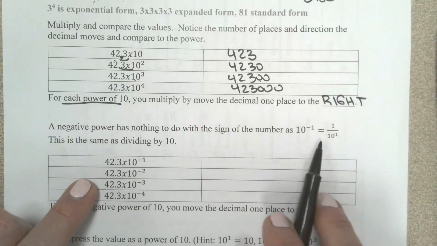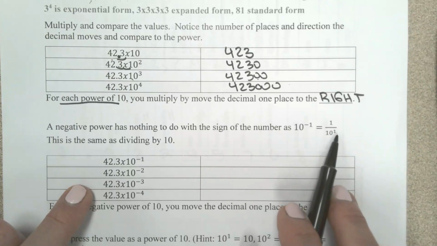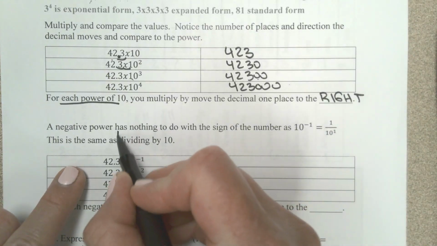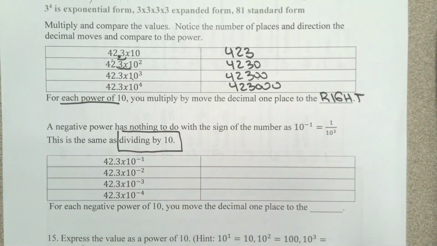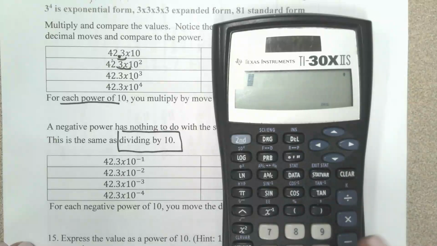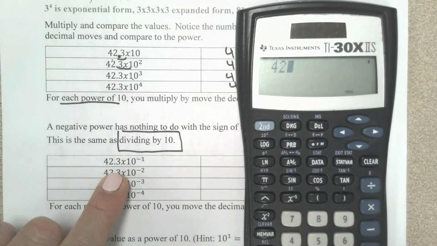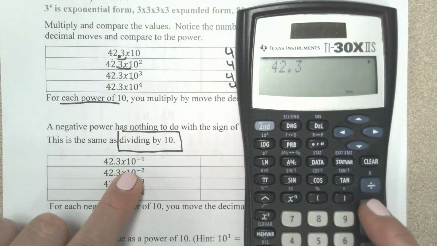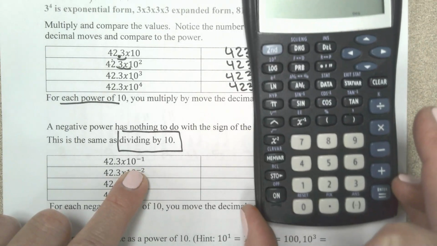A negative exponent is the same thing as a fraction. So this is the same thing as dividing by 10. All right, so now I'm going to take 42.3 times 10 to the exponent of -1. So I'm going to hit my caret key, and then I'm going to put in a -1.